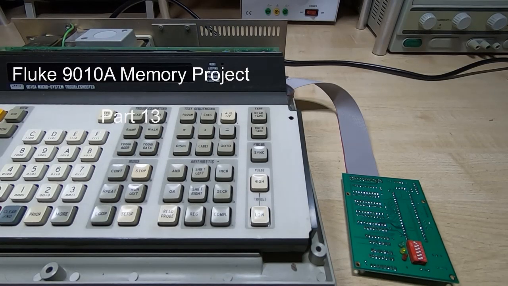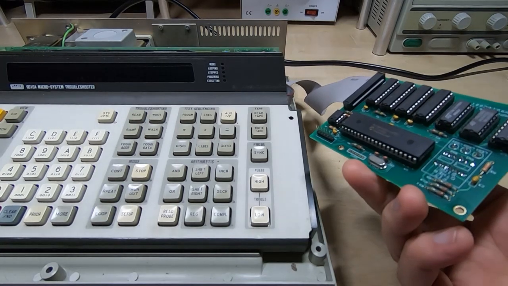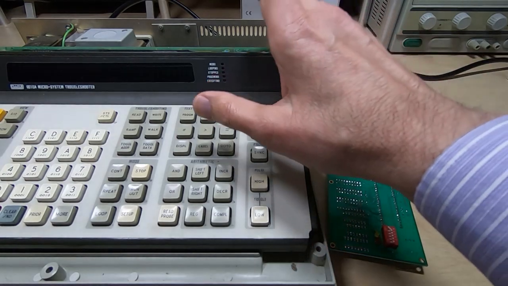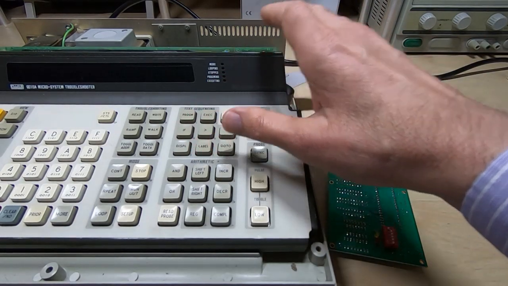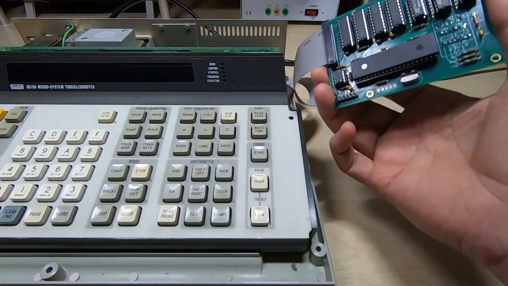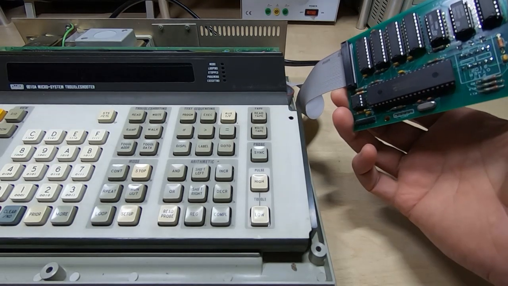This is part 13 in a series of videos in which I'm developing this. It's a drop-in replacement for the cassette drive on the Fluke 9010A microsystem troubleshooter. And the idea is it's just a direct plug-in replacement for the original cassette drive. But of course it doesn't require the cassettes.